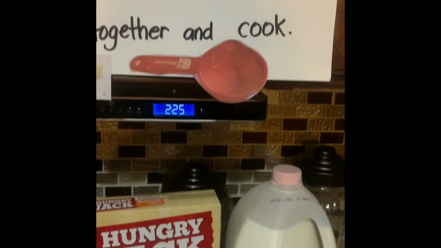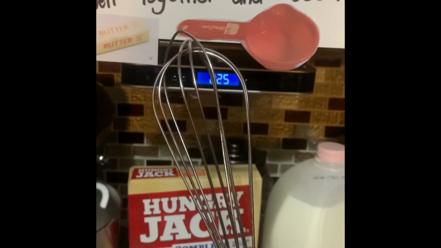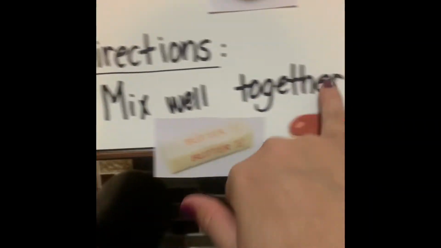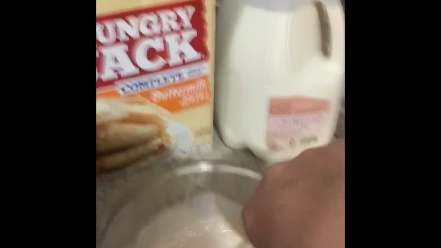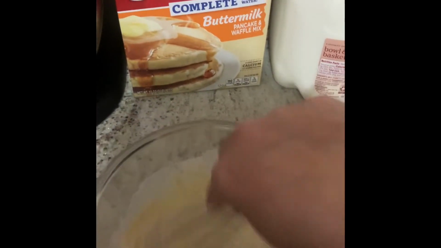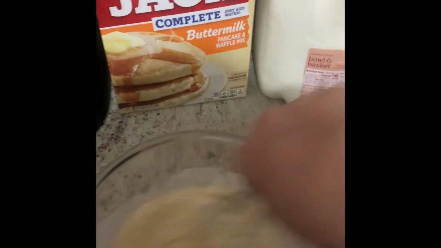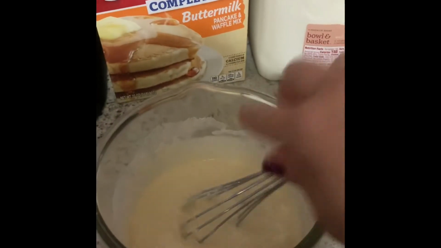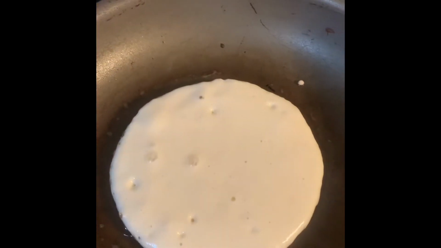And now I'm going to use another tool. This tool is called a whisk. This is going to help me mix everything together because my direction says mix well together and cook. So I'm going to mix it all together. See how Miss Evie's mixing it? All right. I'm going to mix it and then I'm going to cook my pancakes. Are you ready to see my yummy pancakes? Be right back. Making her pancakes.